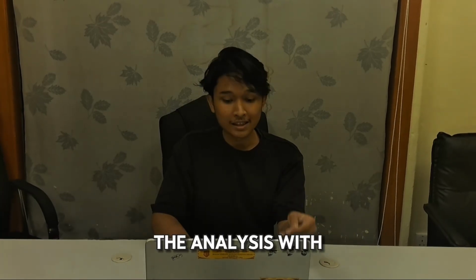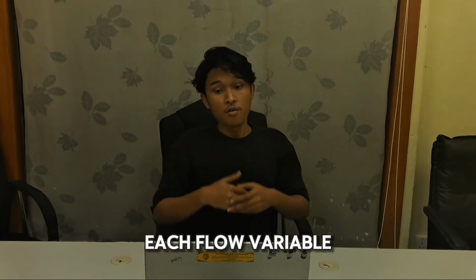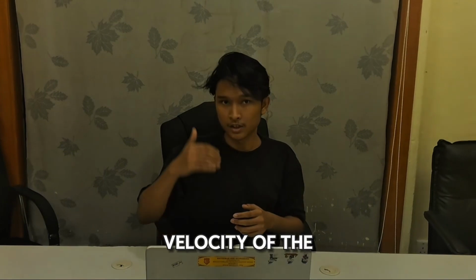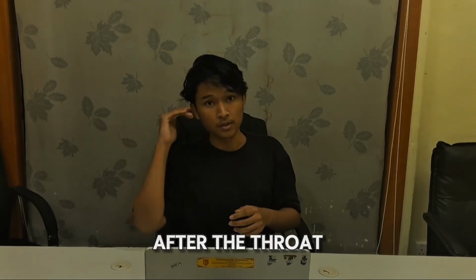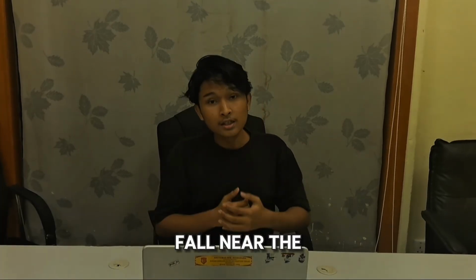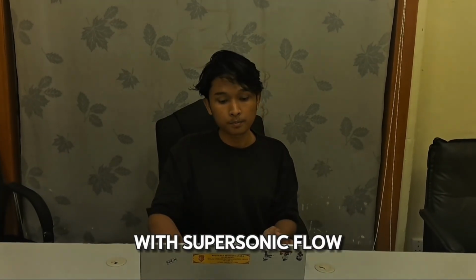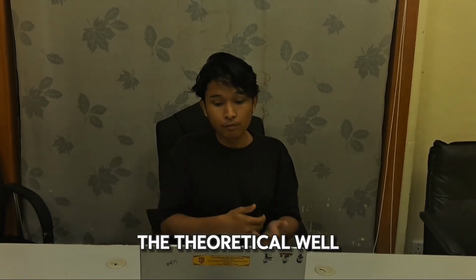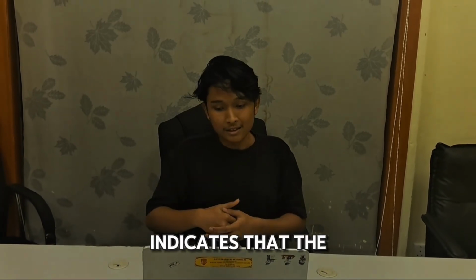To strengthen the analysis, we generate XY plots of each flow variable along the nozzle. Velocity versus position shows sharp acceleration after the throat. Pressure drops steadily, with the steepest fall near the throat. Temperature and density decrease continuously, consistent with supersonic flow. This result matches the theory well, and the absence of shock waves indicates that the nozzle operates close to the design NPR of 7.82.